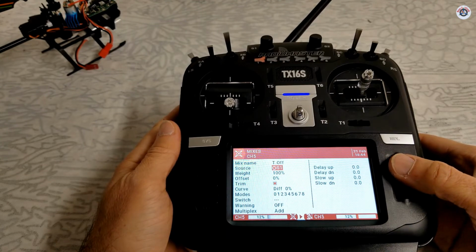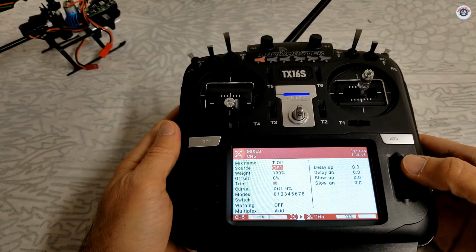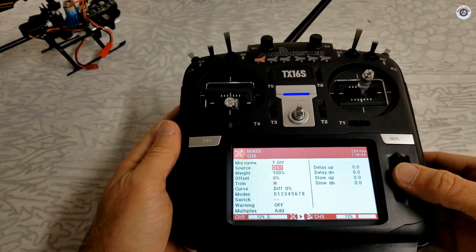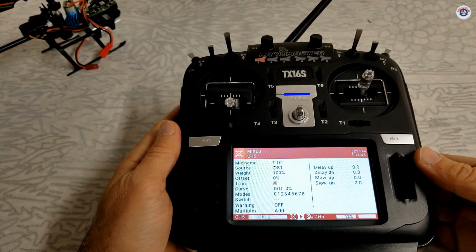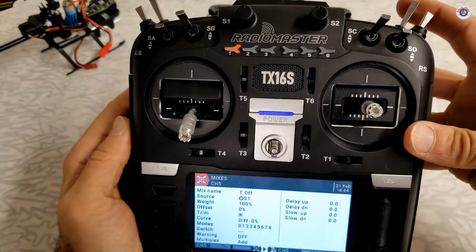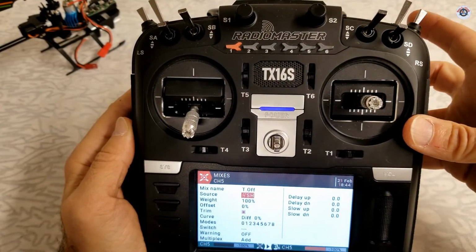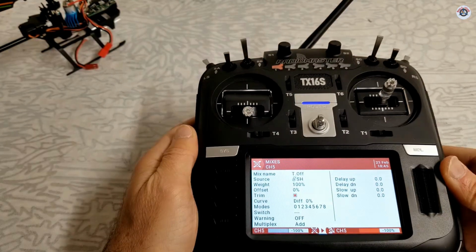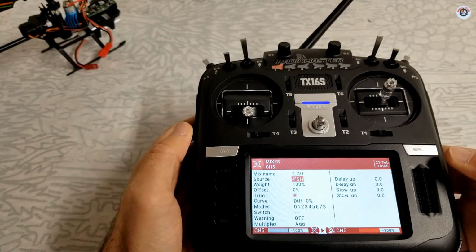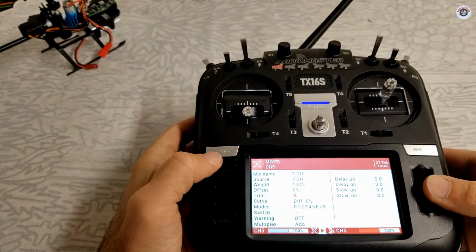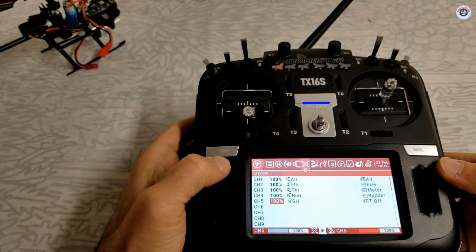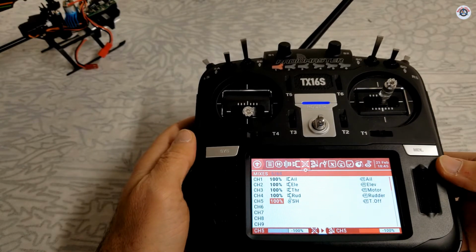And then come to the source. The S1 is selected right now. Just click the wheel once and it's blinking now, and I'm just going to pull that SH switch and now it is there. So now one more click, return, return. So channel 5 is set up.